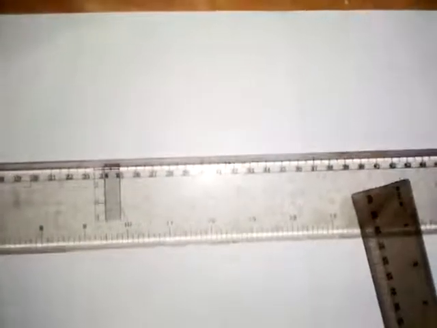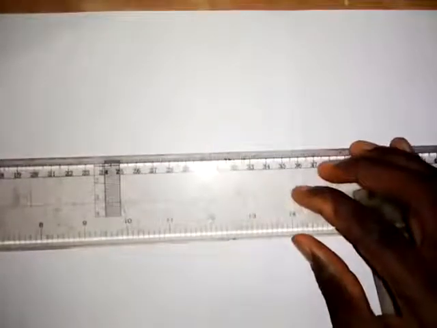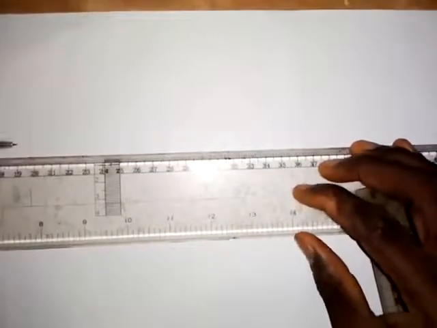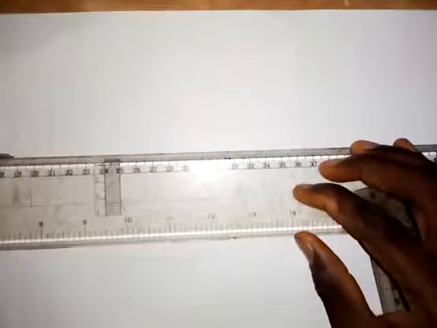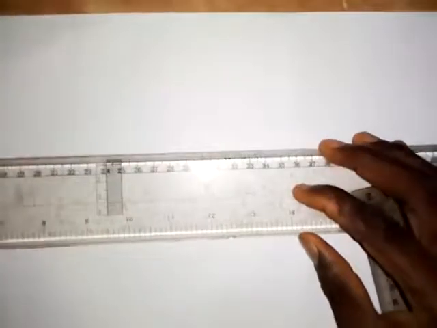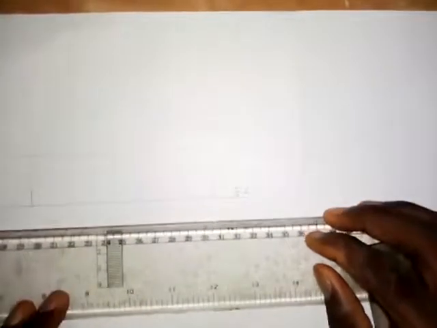Then here you draw your horizontal line. This horizontal line that I'm drawing is a thin continuous line. When I use my red pen to draw, I'm using that for a thin continuous line. When I use a black pen, I'm using that for a thick continuous line.